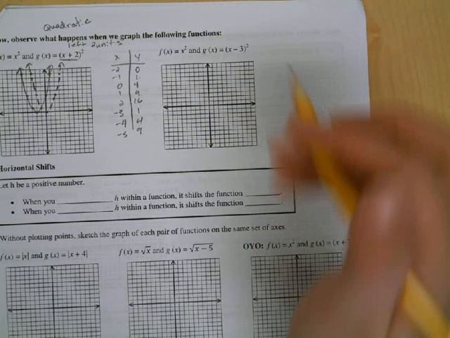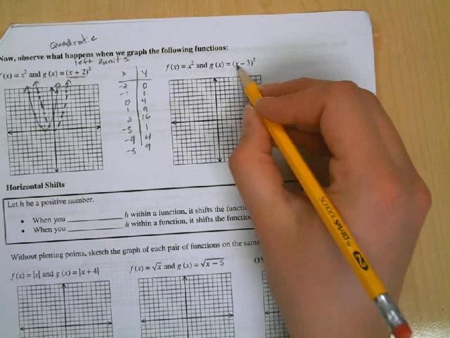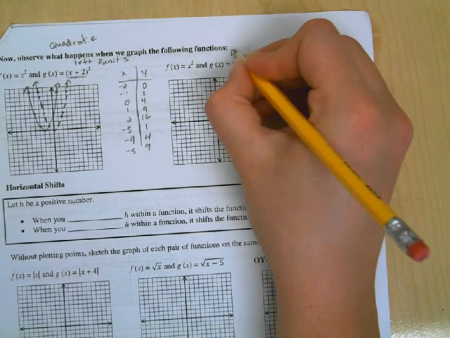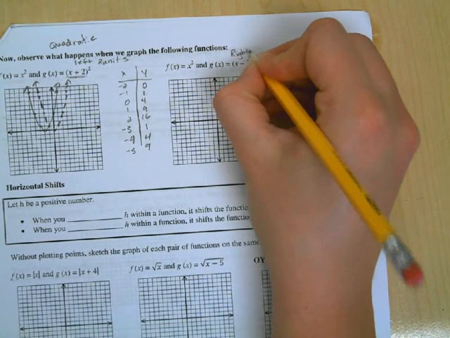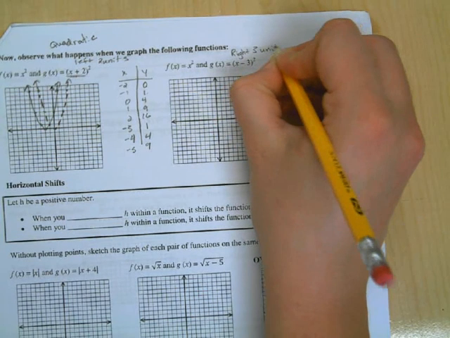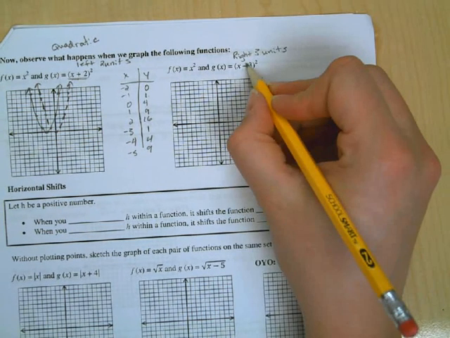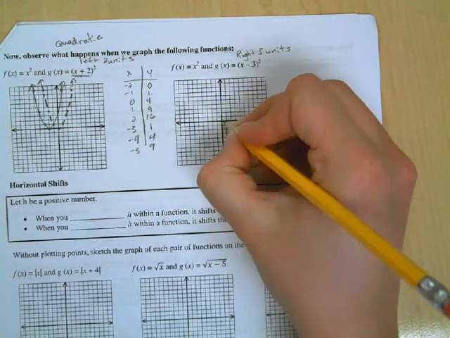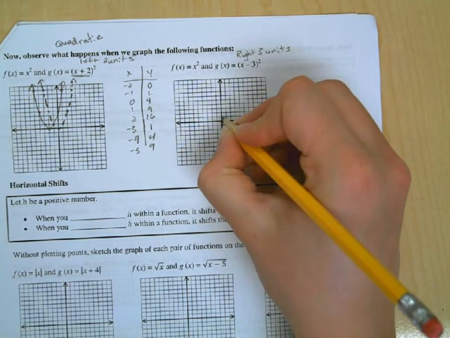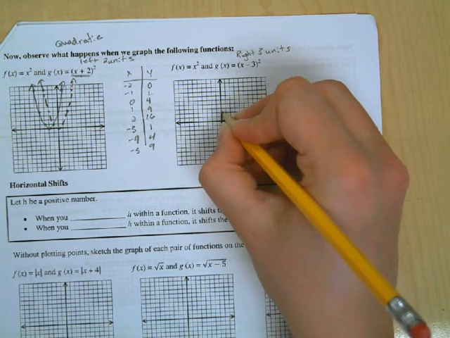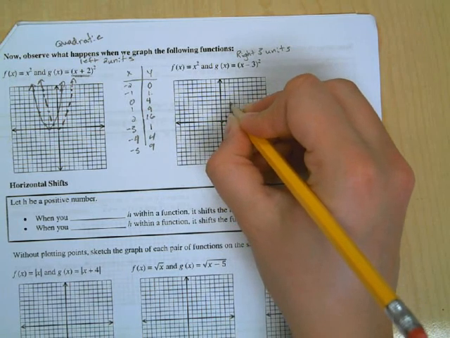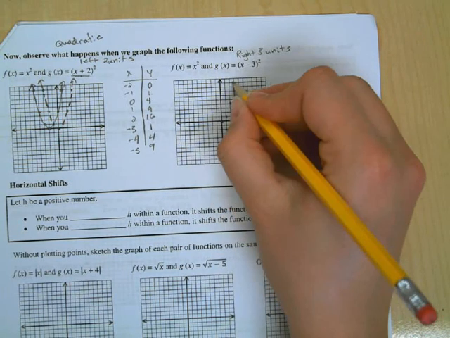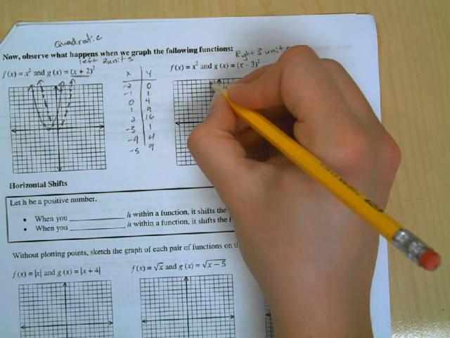So here, when it says x minus 3 squared, that is going to be right 3 units. Okay, because now it's always going to go the opposite of whatever that sign is. So it's going to go right 3 units. So going back to the parent function again, 0, 0, up 1 over 1, up 4 over 2, up 9 over 3. Same thing both sides.